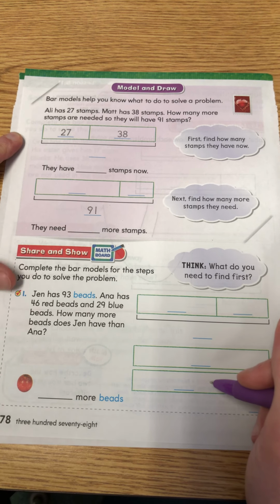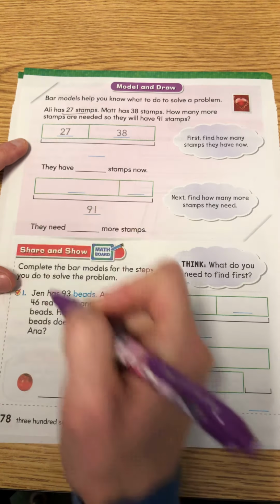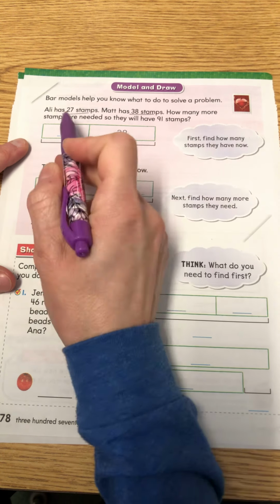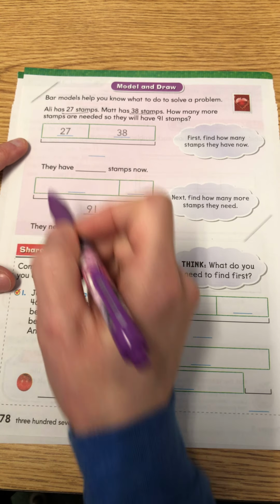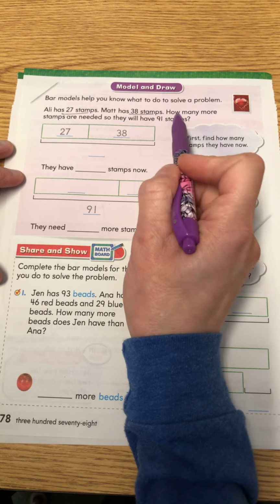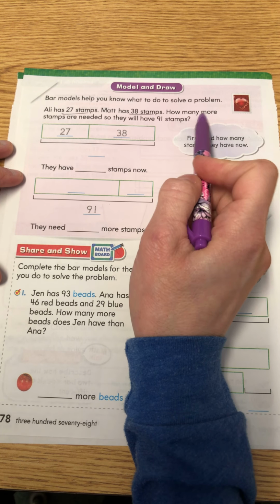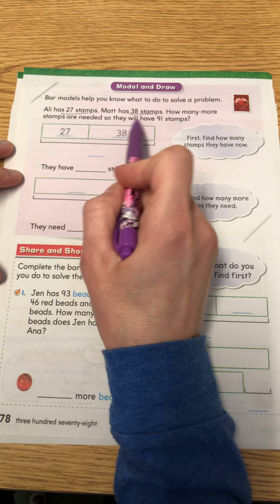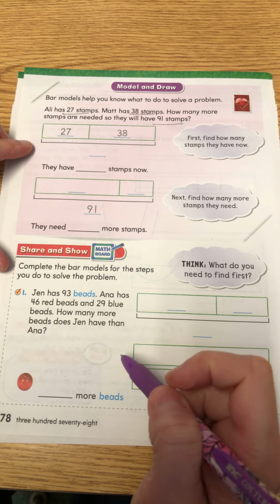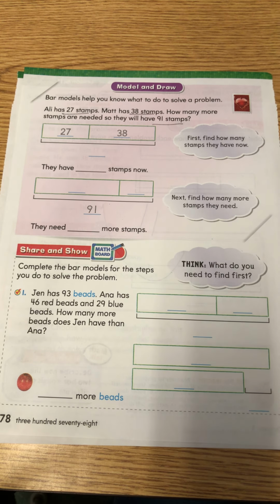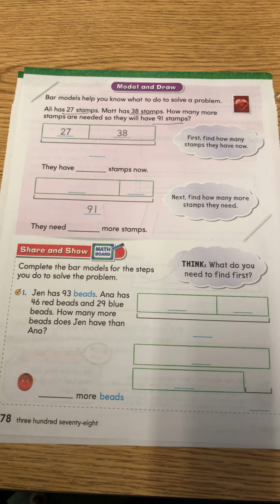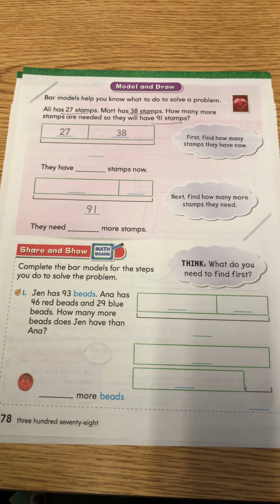Wow, I'm going to go back and read that again. Allie has 27 stamps. Matt has 38. Do I know how many they have altogether? Not yet, but I could figure that out, which I'll need to do. The question I'm finding is how many more stamps they need so that they will have 91 stamps. So I'm going to need to do something to find how many more they need. So first, the thought bubble says, first, find how many stamps they have now.